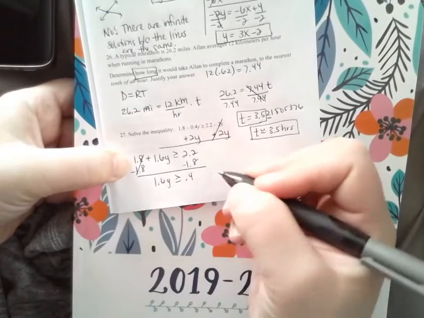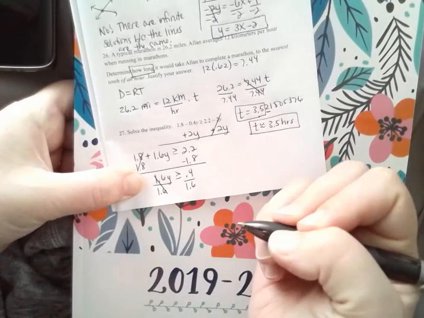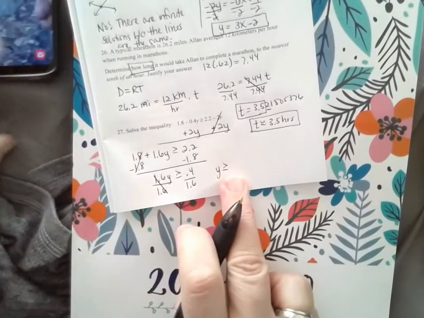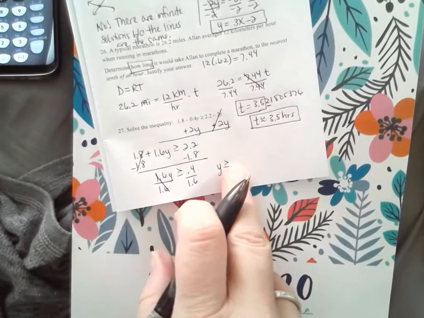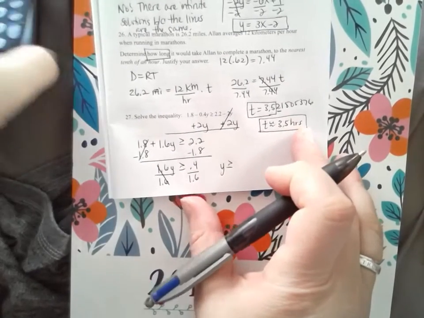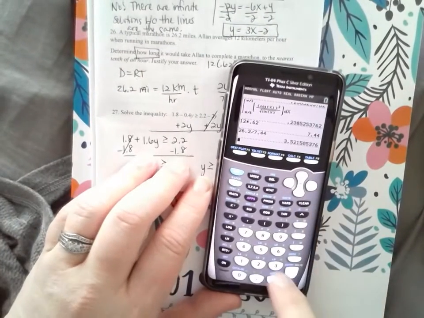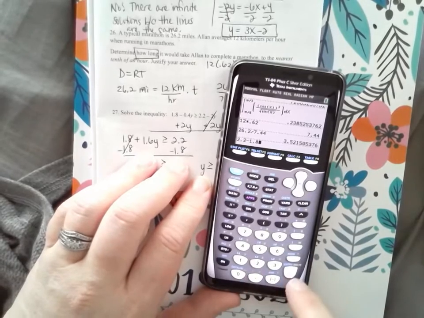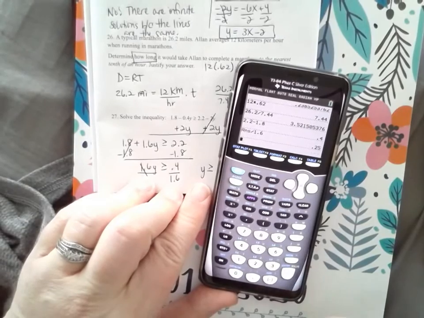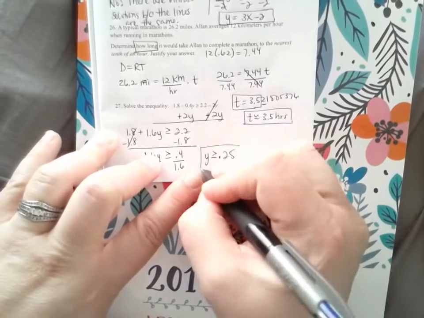This becomes 0.4. If I divide both sides by 1.6, which is the coefficient to the y, keeping this symbol the same every time, unless I divide it by a negative at the end, or multiplied by a negative, 0.4, just so you believe me that it is 0.4, 2.2 minus 1.8 is 0.4, and then 0.4 divided by 1.6 is 0.25. There's your solved inequality.